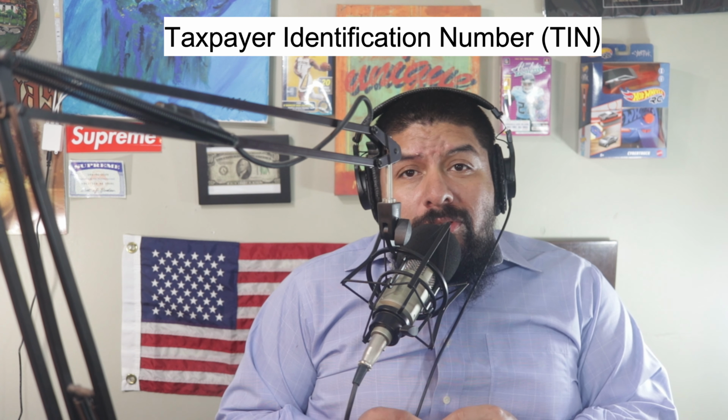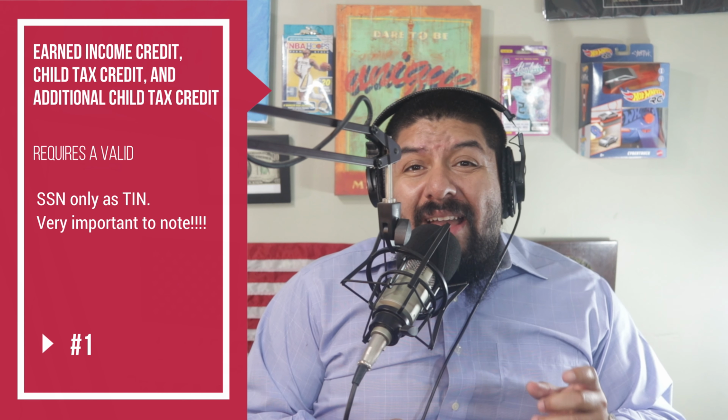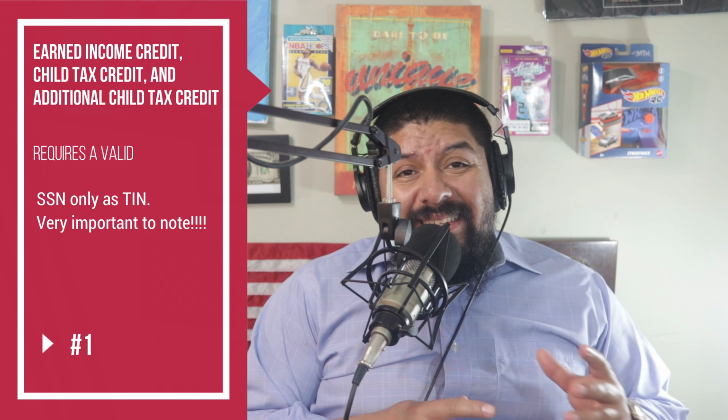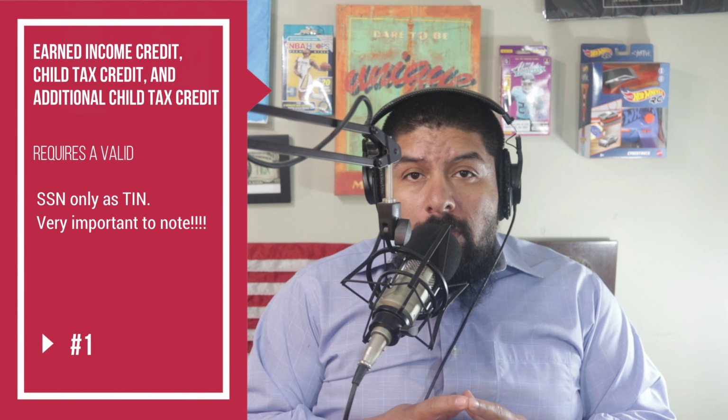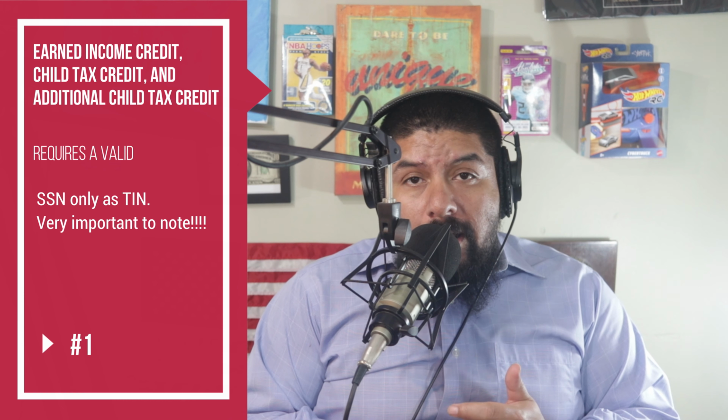Now we are going to go over a few credits and which TIN are required to be able to apply for the following credits. Number one, the earned income credit, child tax credit, and the additional child tax credit require a valid SSN, a social security number, only as a TIN. Very important to know. You can't put your ITIN or ATIN for these type of credits.